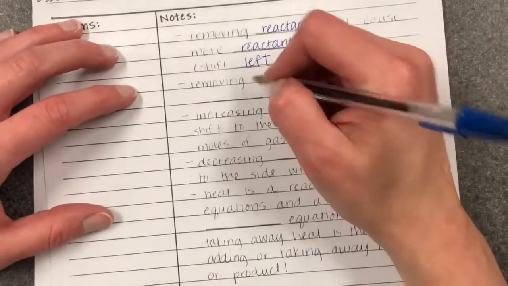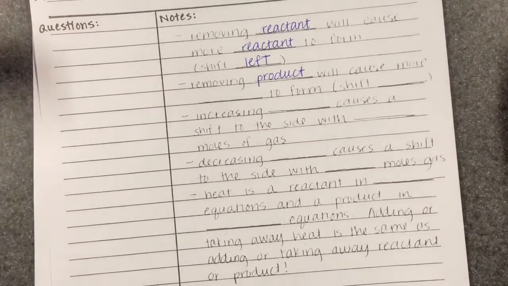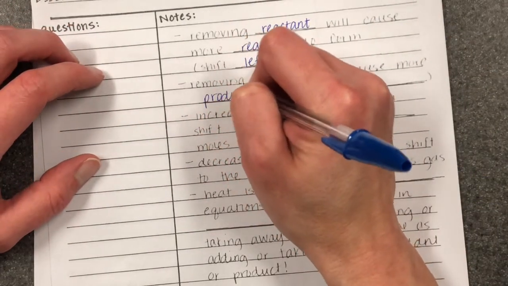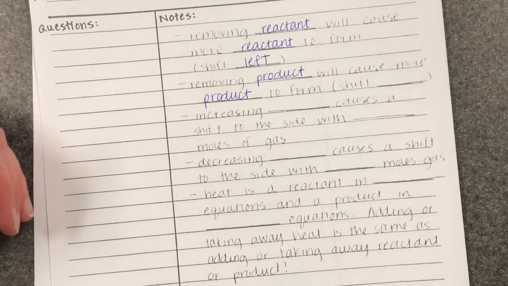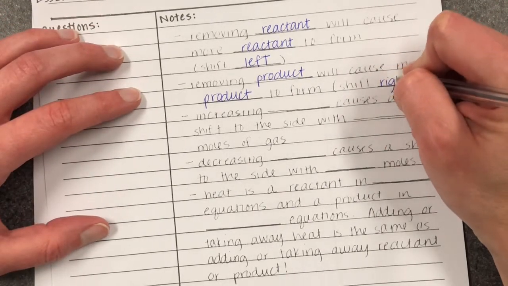Okay, same thing. If I remove product and I'm missing product, I'm going to have to make more product in order to increase the amount of product and decrease the amount of reactant until I get back to my equilibrium values. And so if we're making more product, that's a shift to the right.